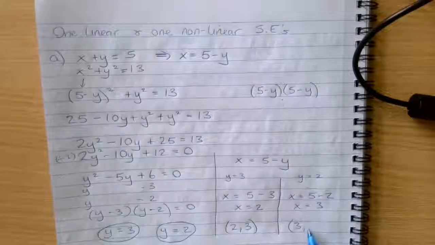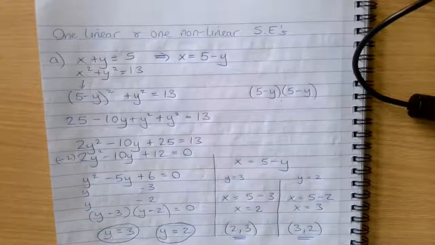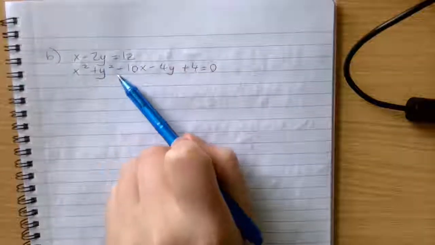So then there's one coordinate and there's the other coordinate. So there's 2 points where the line and the circle cross each other. The second part here is quite similar to the first one. We've got a linear and a non-linear. The non-linear is just a bit longer this time, but the same method.